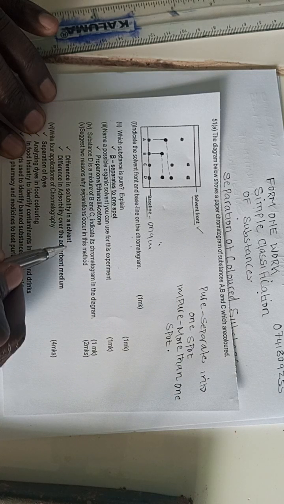So we can have a difference in solubility in a solvent. You can also have a difference in adsorptibility over the adsorbent medium. This is the different solubility of a substance in a solvent.